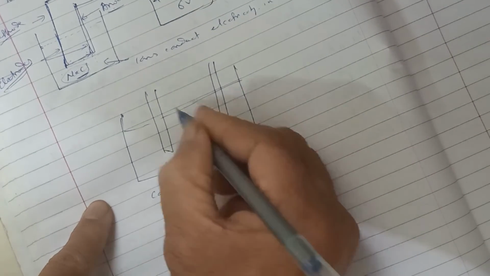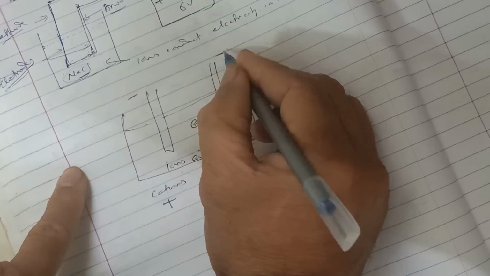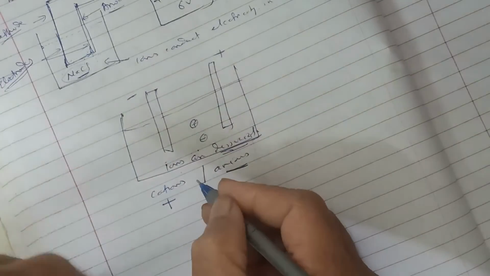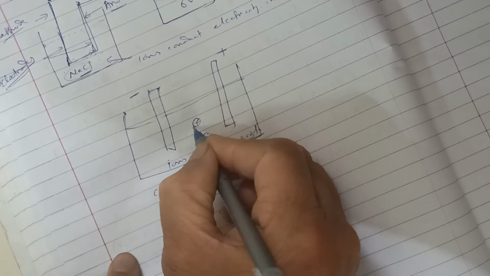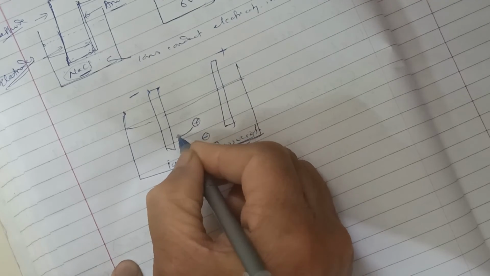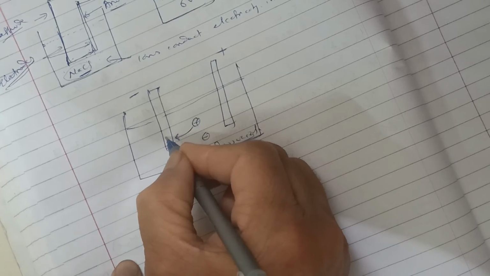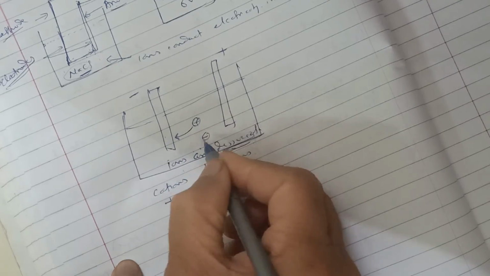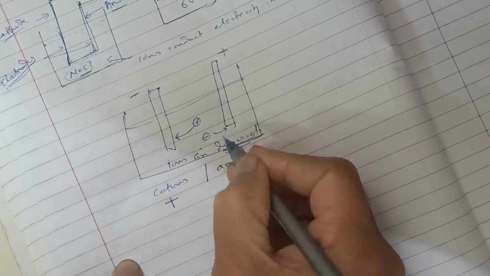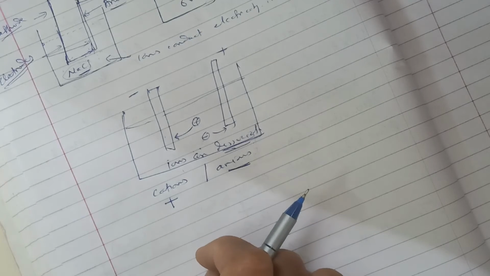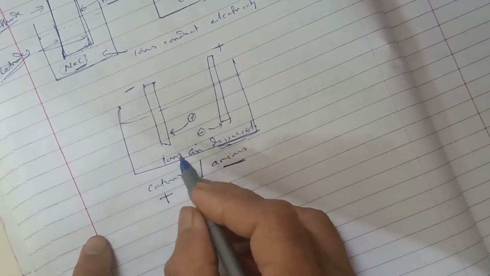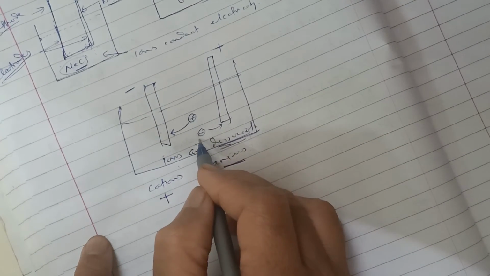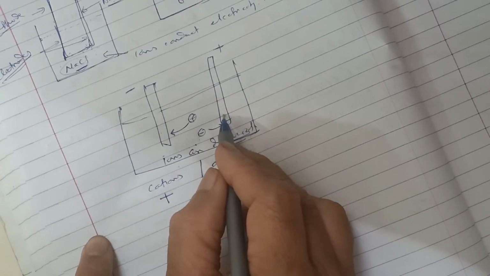Suppose this is a negative charge electrode, the cathode, and this is a positive charge electrode. So what happens? The positively charged ions move towards the negatively charged electrode, and the negatively charged ions move towards the positively charged terminal or electrode, because they are attracted towards the oppositely charged electrode.